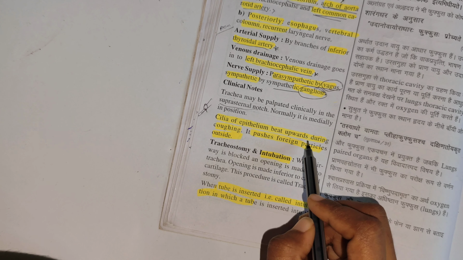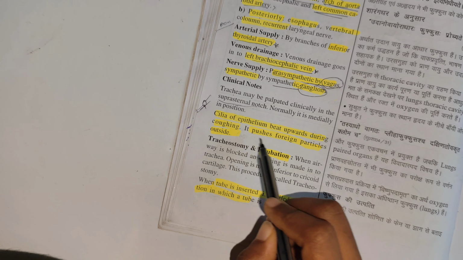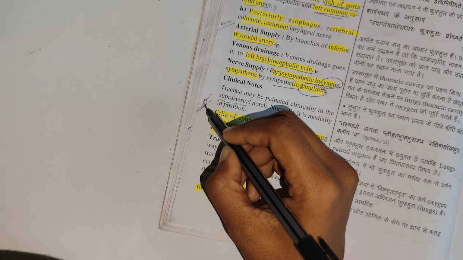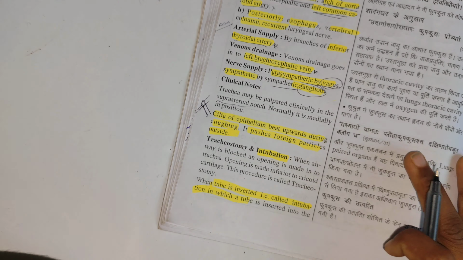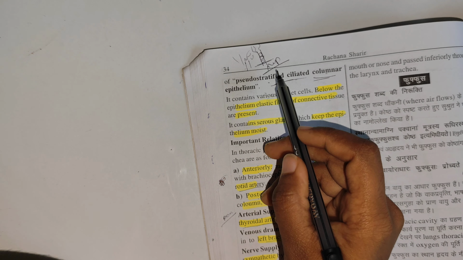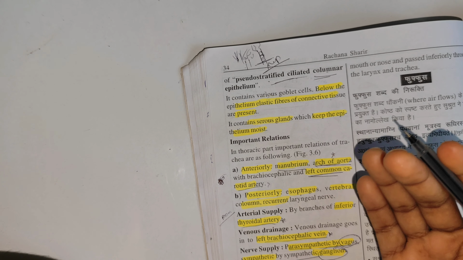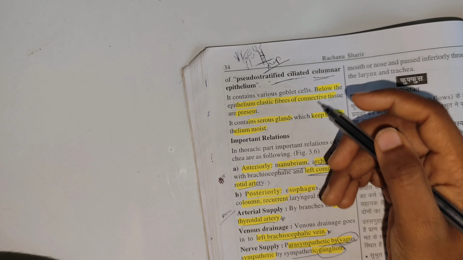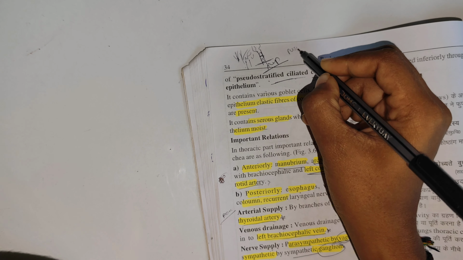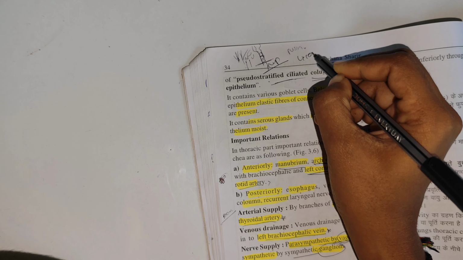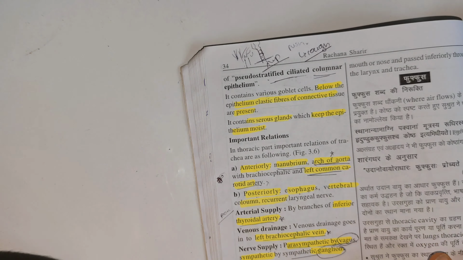Cilia of the epithelium beat upward during coughing and push foreign particles outside. The trachea is made up of pseudostratified ciliated columnar epithelium, so these cilia push out the foreign particles which enter the body. That pushing action is what causes the cough.